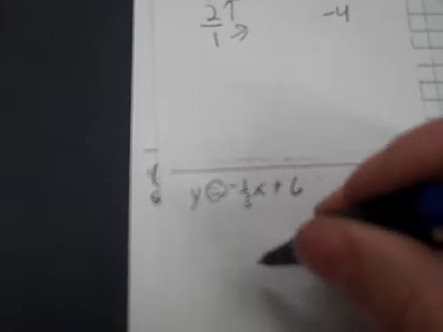Okay, my next problem. Y is again by itself, so I want to do the 3 inputs for x. But this time we have a fraction with a 3 in the denominator, so I pick multiples of 3. So negative 1/3 times 0 plus 6 gives me 6.